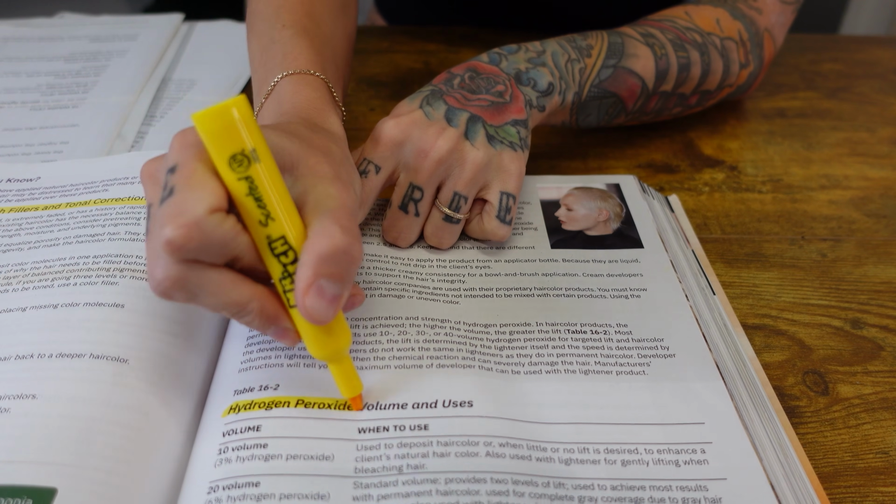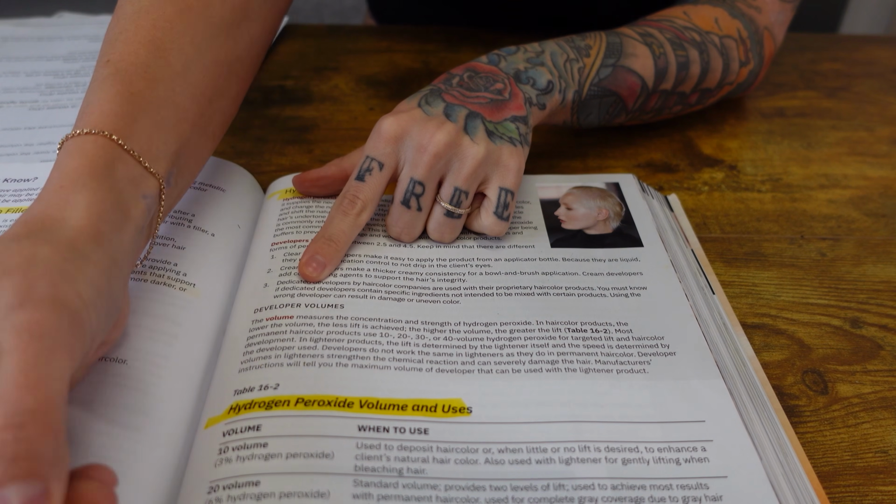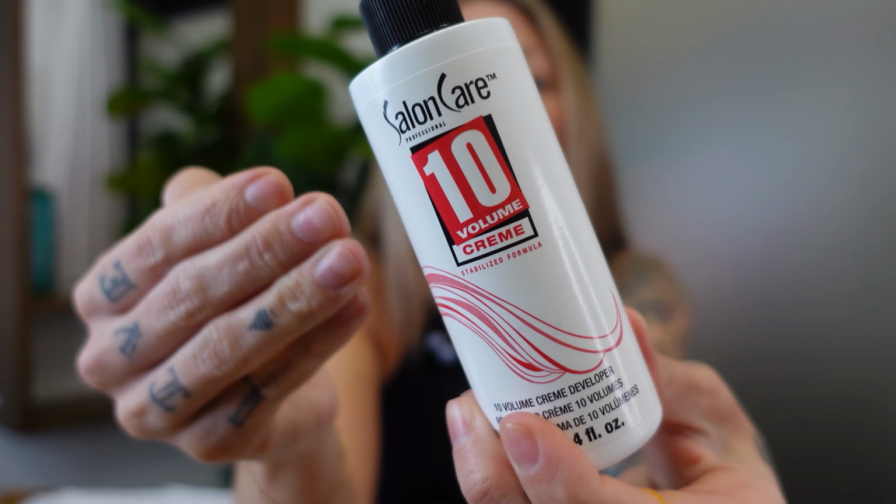On 627, there's a chart, and it's actually a really good chart that will show you bullet points of the developers. 10 volume is your weakest developer. Remember, it's 3% hydrogen peroxide. You'll use this for deposit-only hair color. So if you have a level 5 hair and you want to take it to a level 4, and there's no gray in the hair, you're going to use 4, whatever tonality, 4N, with 10 volume developer. You're depositing or going darker hair color.